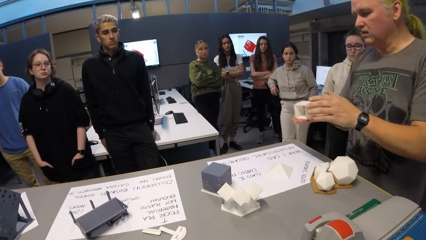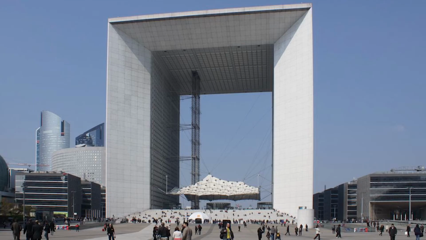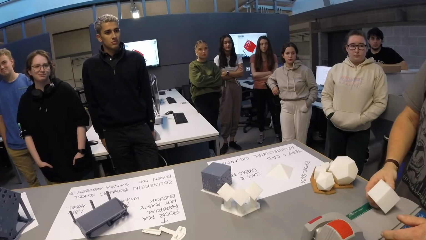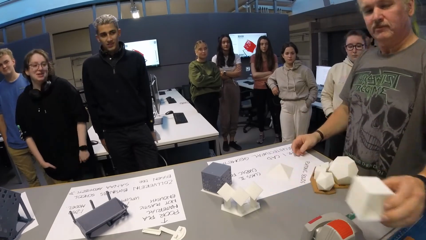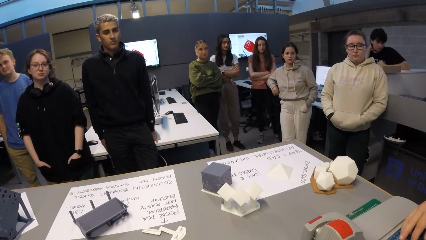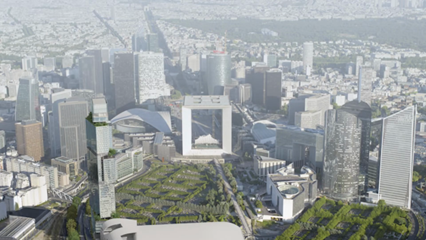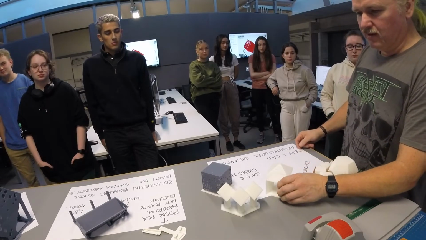Okay, anybody recognise that? No? One of the biggest buildings in Europe? You don't recognise it? La Défense in Paris? Oh my god. It's the biggest cubic building on the planet. This is the main axis of Paris, and the Eiffel Tower's here, and this is at the other end of it. It's quite a big landmark. Have a look at it. Amazing structure. So that's La Défense.